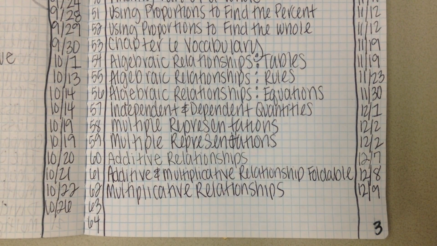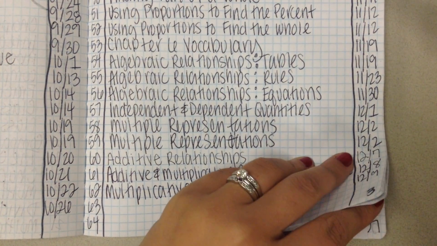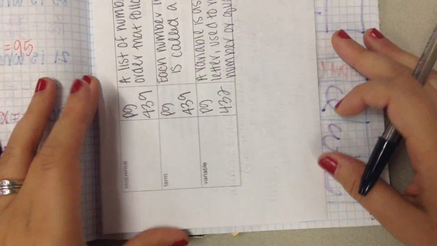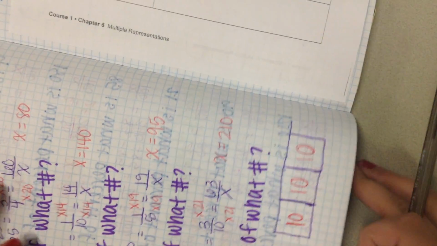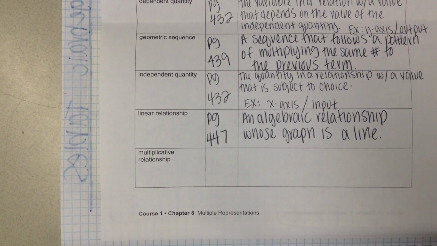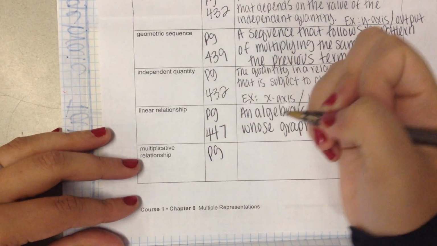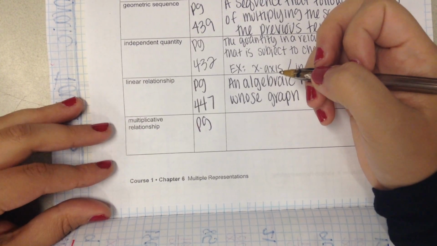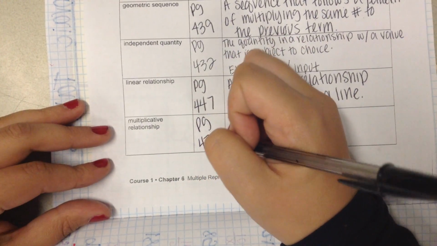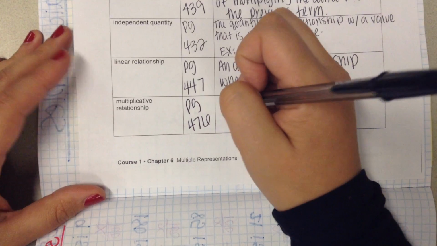Now we're going to fill out our last vocabulary word. So go to page 53. We're going to fill out our last vocabulary word, which is multiplicative relationships. All right, so this is on page 476.